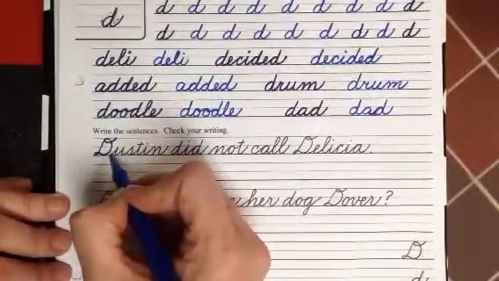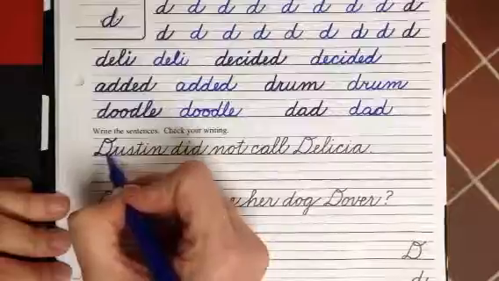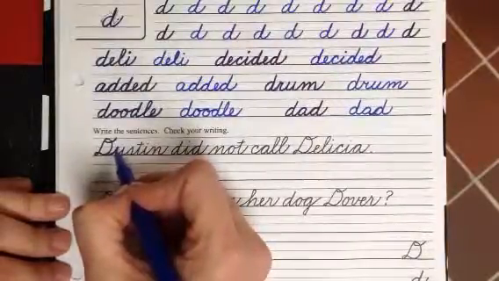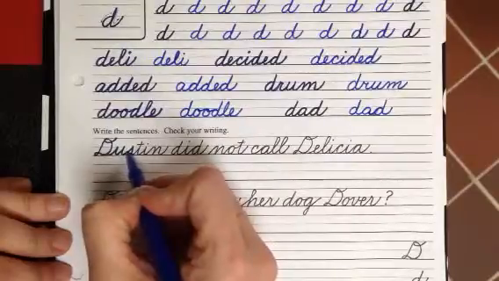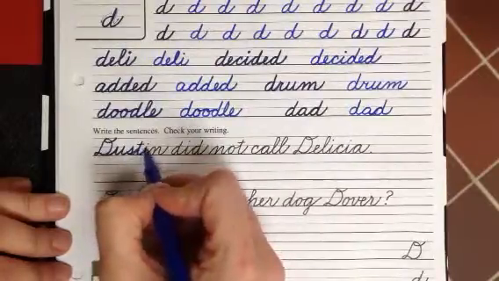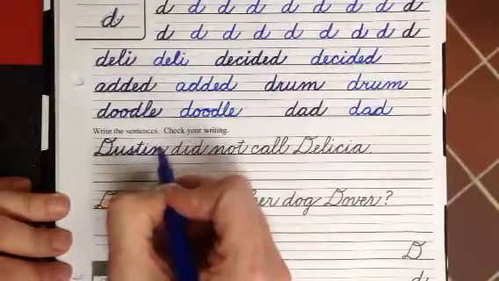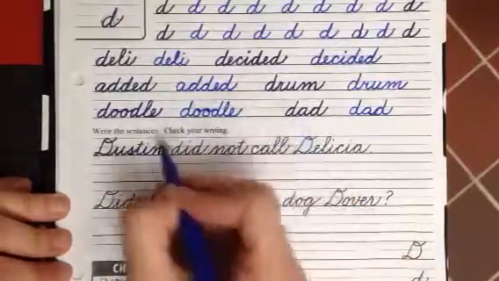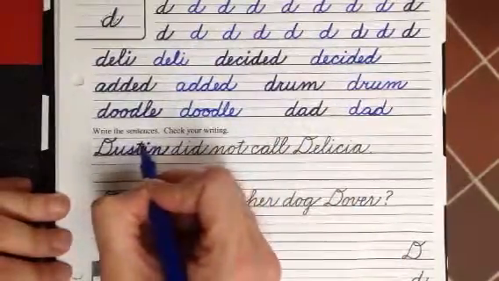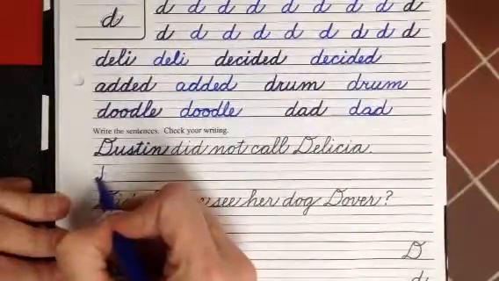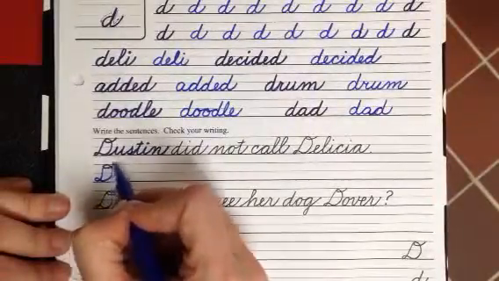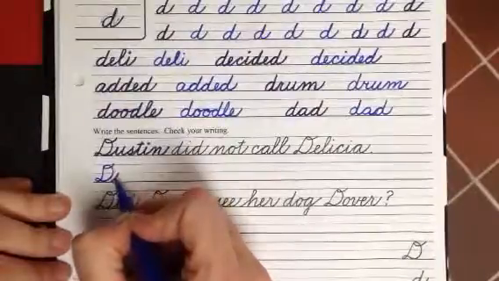So that's the D. Here's our U. Notice the tail coming up first for the U on this one. Here's our U. S, T, I, N. Dustin. Go back, dot the I, cross the T, and then I would go ahead and come down here and write that same word again before I moved on to the next one.